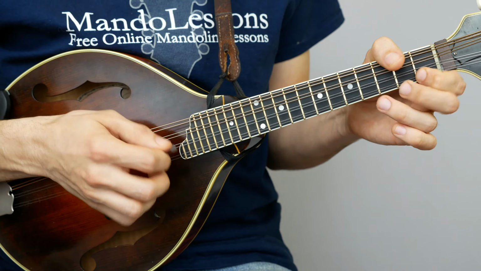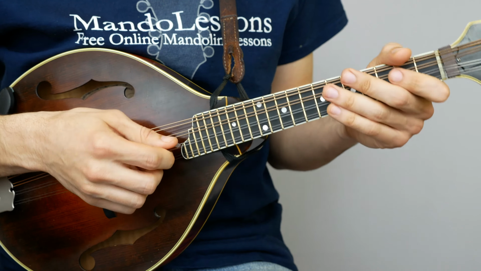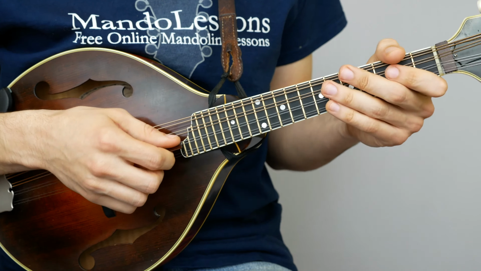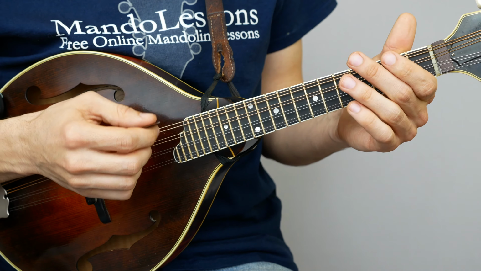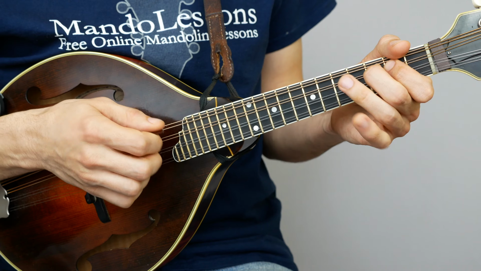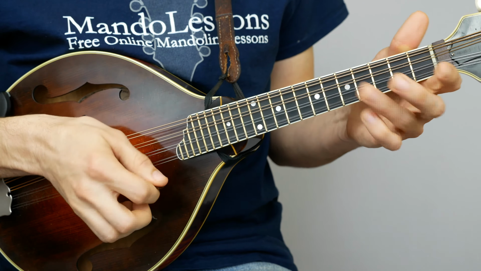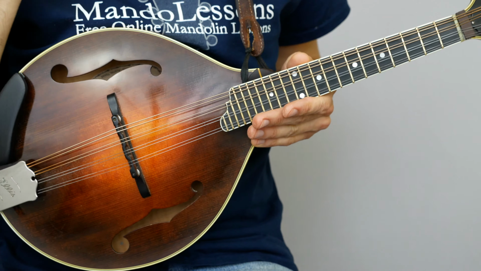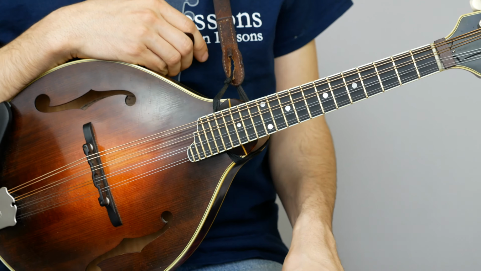Next up is our A Aeolian, another minor. Just go up and down the scale. Forgot to do that on this one. You can also take that one down here. But kind of your classic minor sound. It's also known as a natural minor. That is another word for Aeolian.